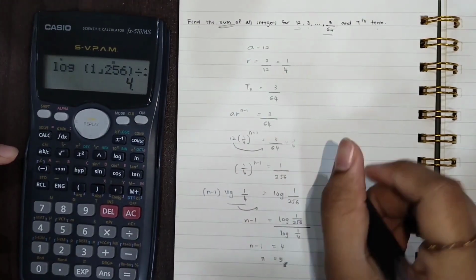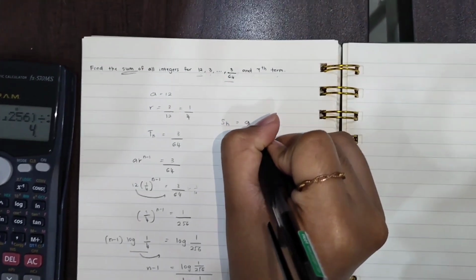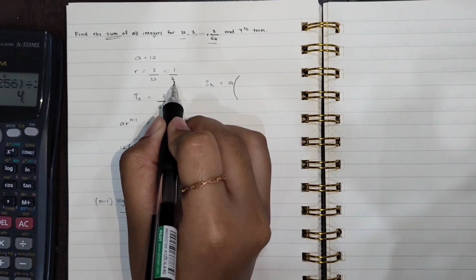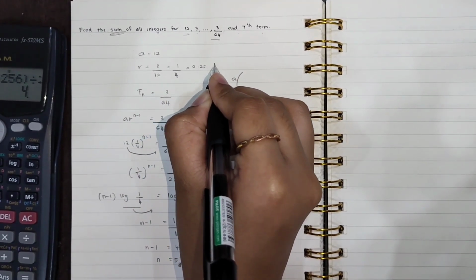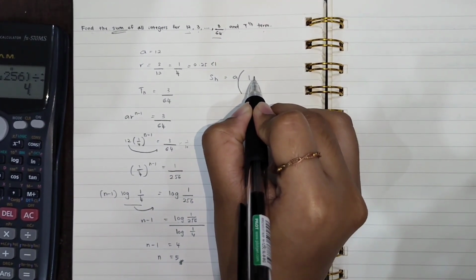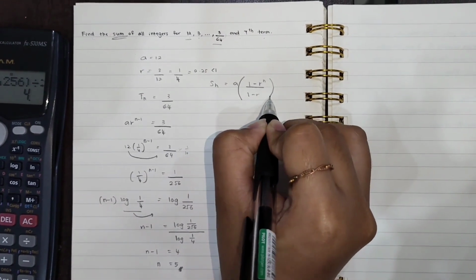So now we have to find the sum. There is Sn, which is a. Our r is 1 over 4, which is 0.25. This is less than 1, so we have to use the formula of a times 1 minus r to the power of n, divided by 1 minus r.